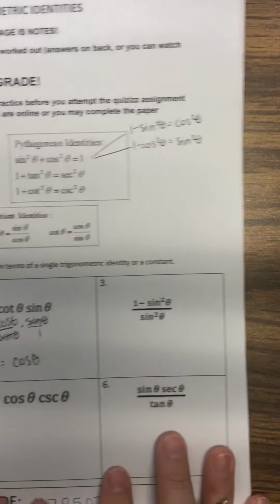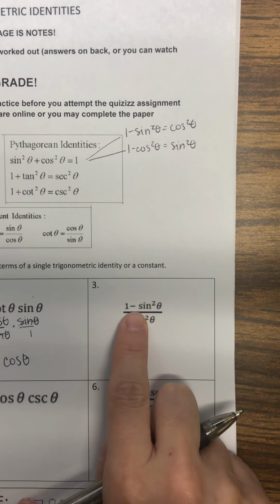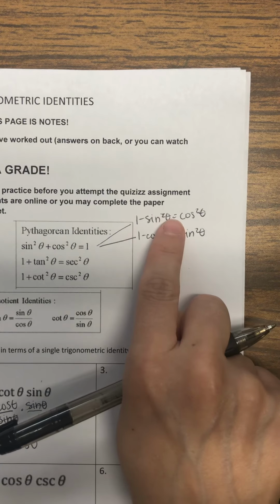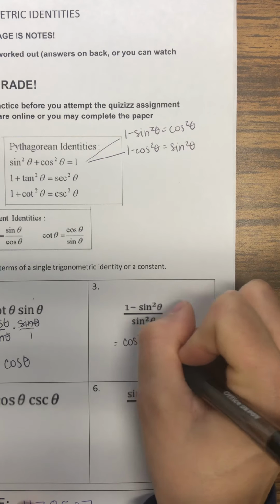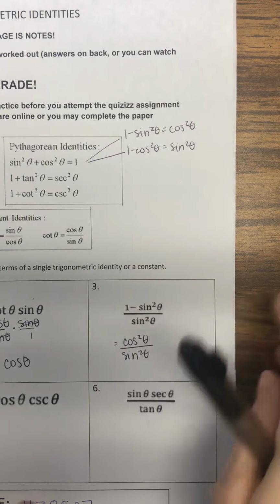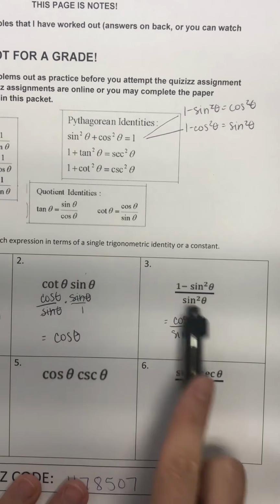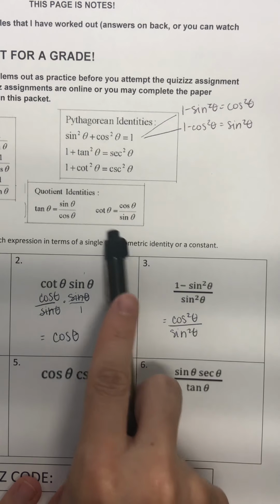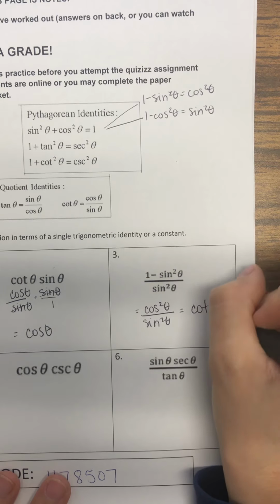For number 3, I have 1 minus sine squared. This, I can use Pythagorean, so that's what I'm going to go to, and I actually kind of wrote this one out for you. 1 minus sine squared is cosine squared. So I'm going to rewrite the top as cosine squared. The bottom is sine squared. Well, I know that cosine over sine is cotangent, so it should make sense that cosine over sine times cosine over sine is going to be cotangent times cotangent, or cotangent squared.